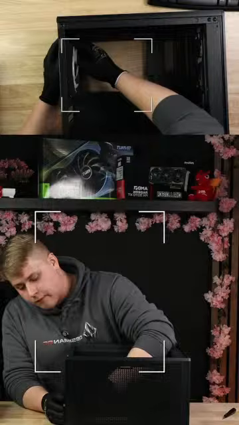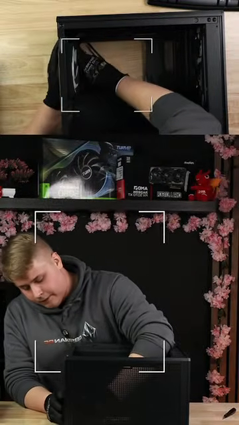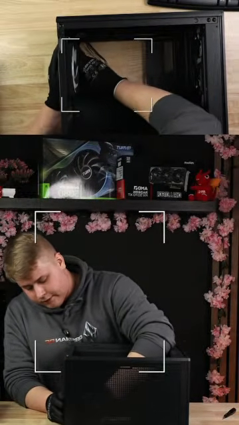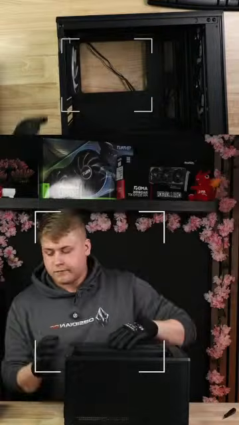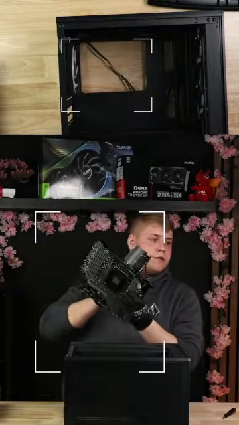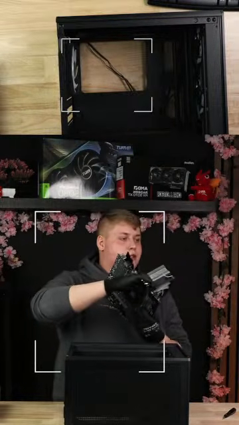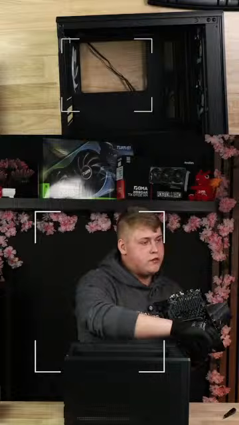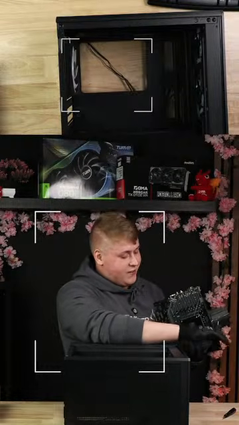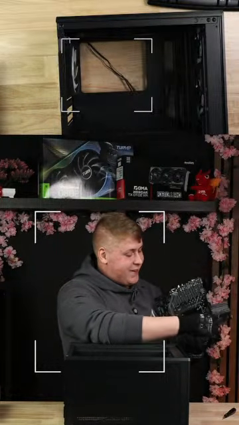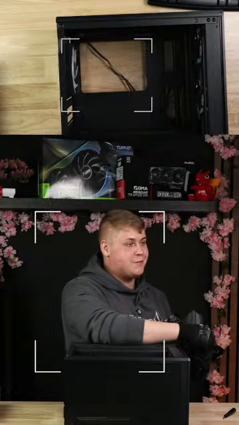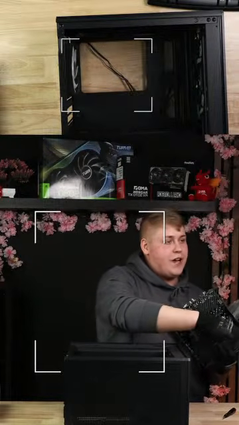Just double making sure this is all fully seated. I saw a 5090 graphics card for $600 on a Chinese website. Yeah, I don't think you're going to be getting much of that shipped out to you if you buy that, but good luck.